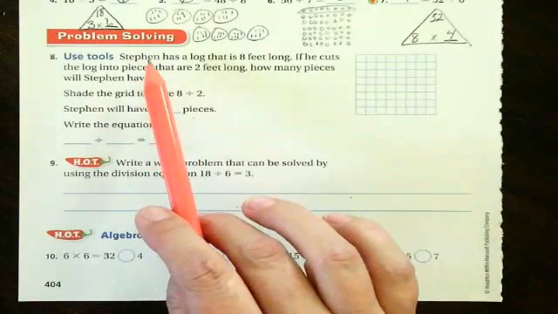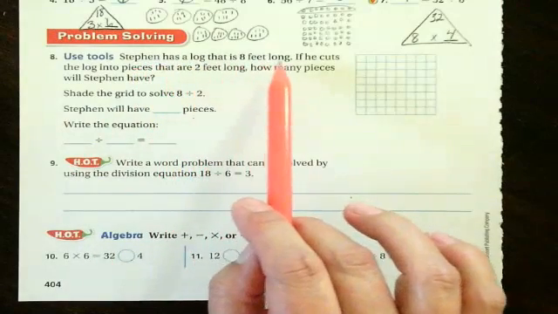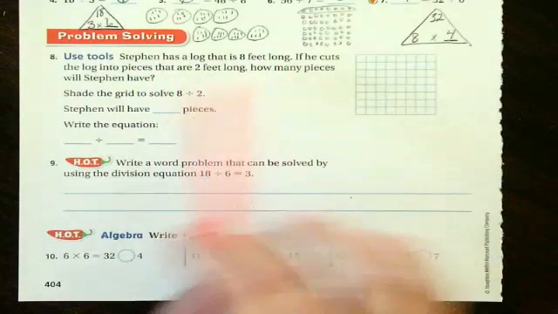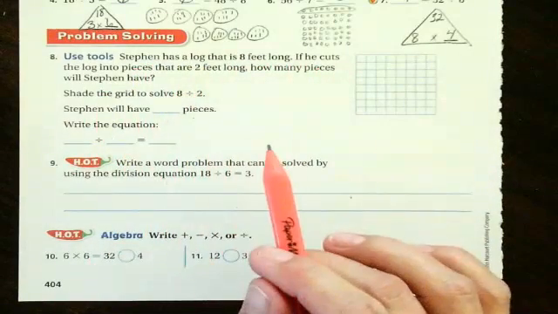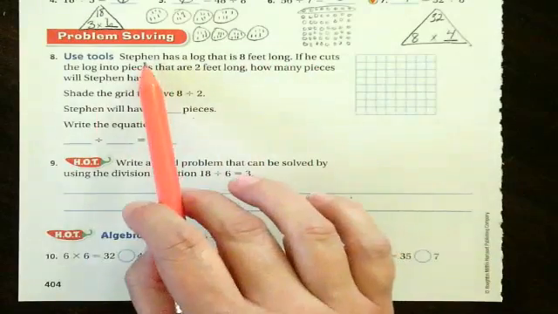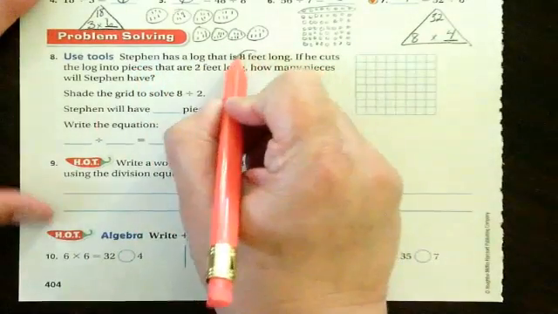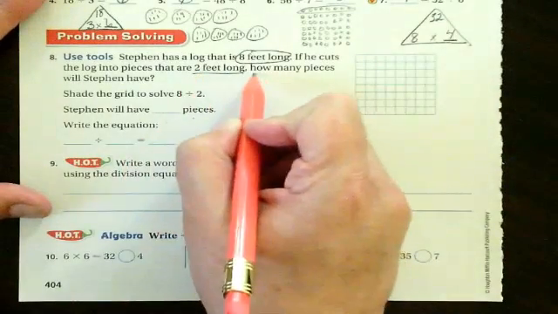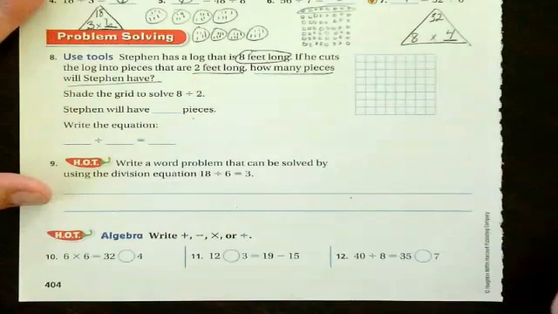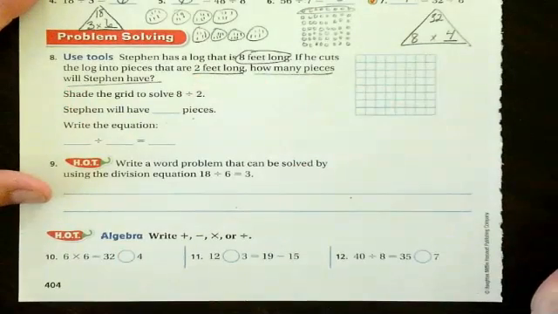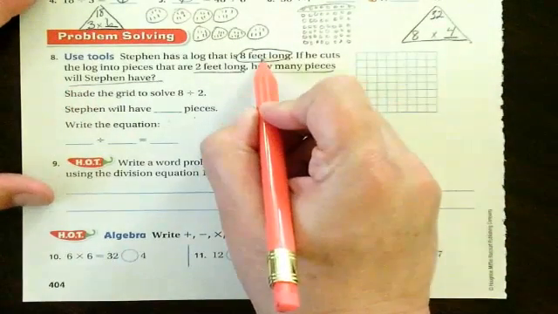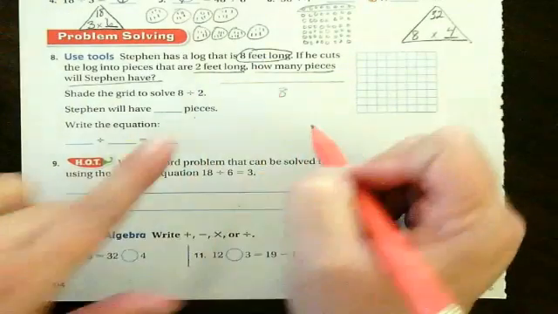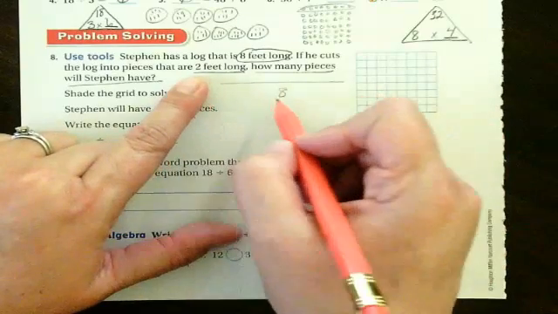So here we go. Stephen has a log that is 8 feet long. If he cuts the log into pieces that are 2 feet long, how many pieces will Stephen have? Okay, I know those words. Stephen has a log that is 8 feet long. If he cuts the log into pieces that are 2 feet long, how many pieces will Stephen have? So I'm looking for how many pieces he's going to have. I know that I have a log that's 8 feet long. And I need to divide it into 2 feet long pieces.